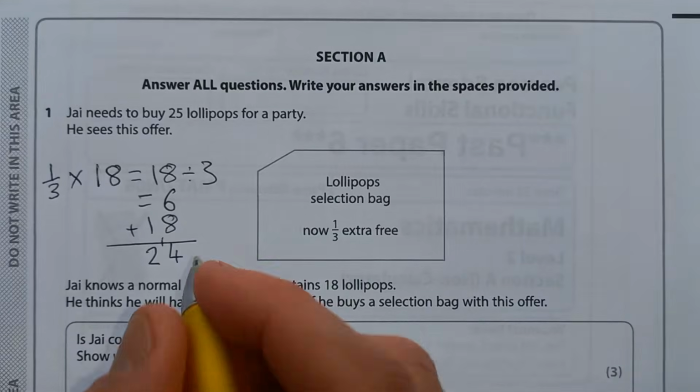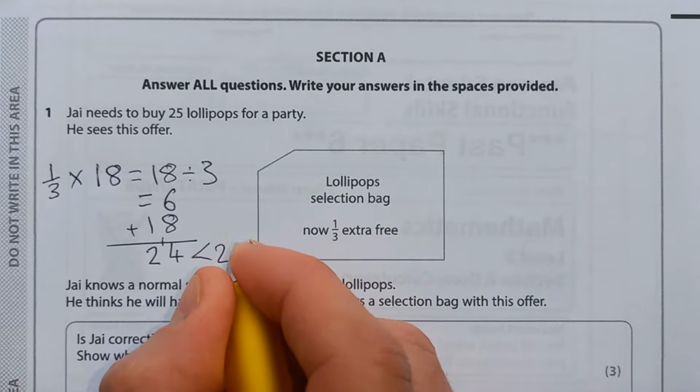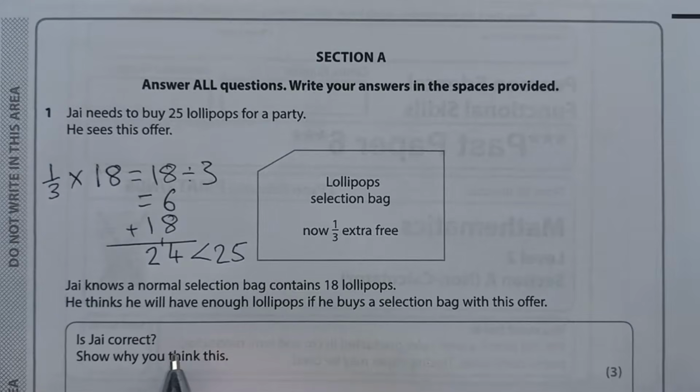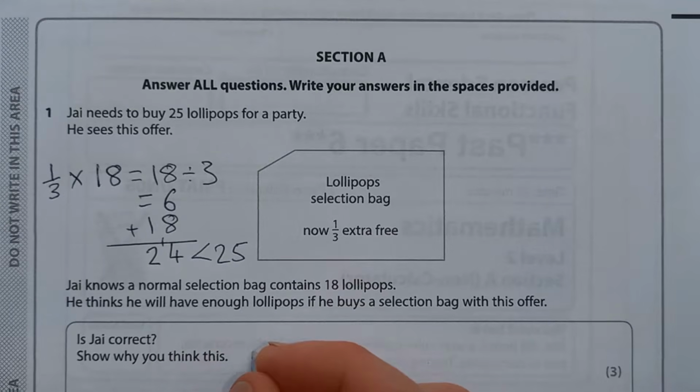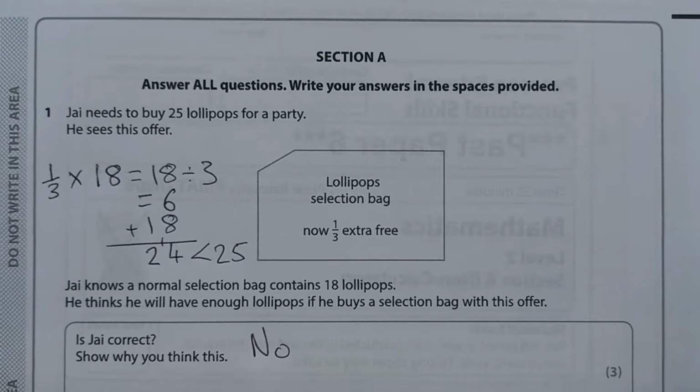He needs 25. So 24 is less than 25. He thinks he'll have enough. Is he correct? No, he's not. He's going to be 1 short.